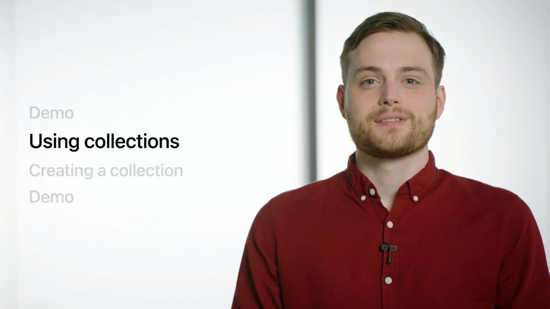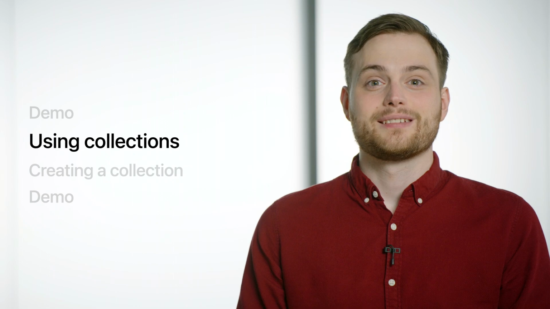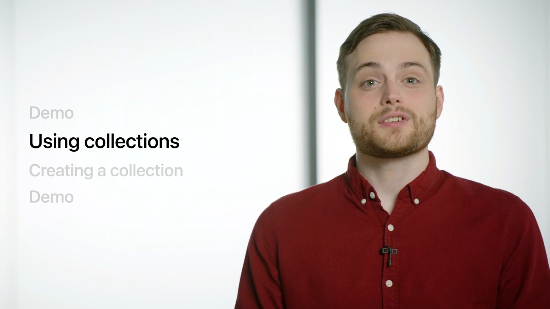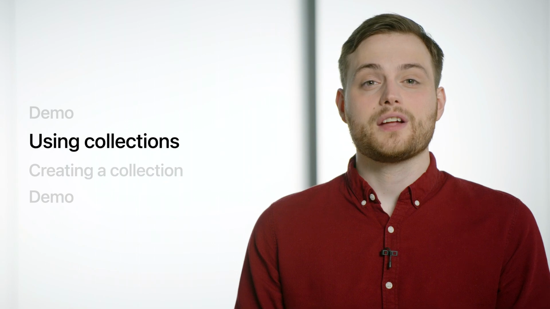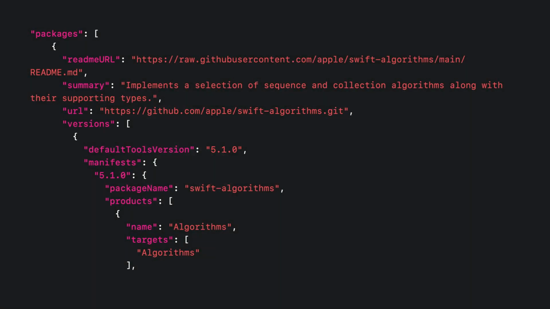Thank you, Boris. Importing that package directly through an import statement was effortless. Let's take a closer look at what a collection is. Collections are a JSON file, typically fetched via HTTPS. A collection contains a list of package URLs and their metadata, including a summary, versions, and vended products. This allows for rich information to be displayed in Xcode.